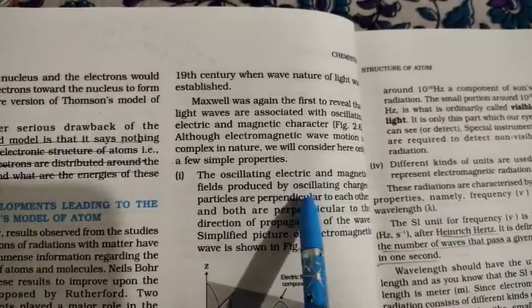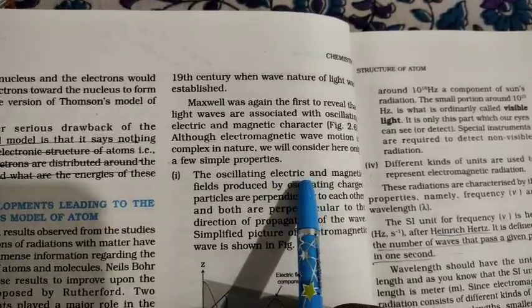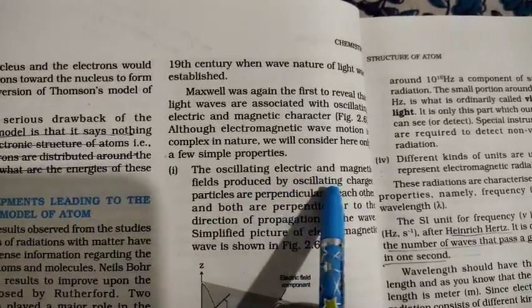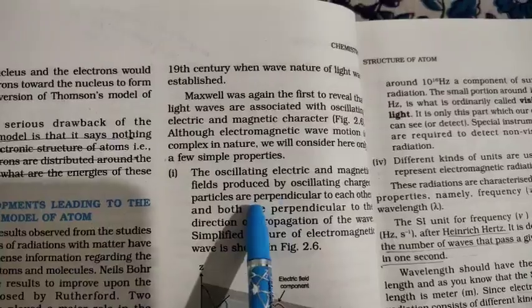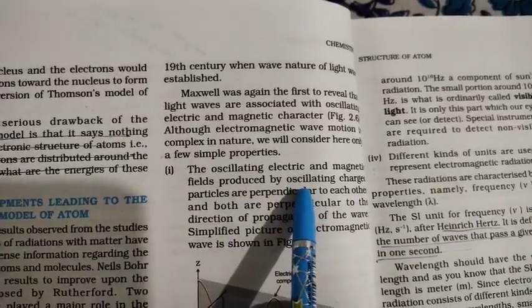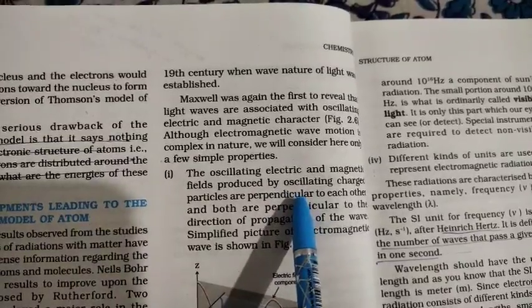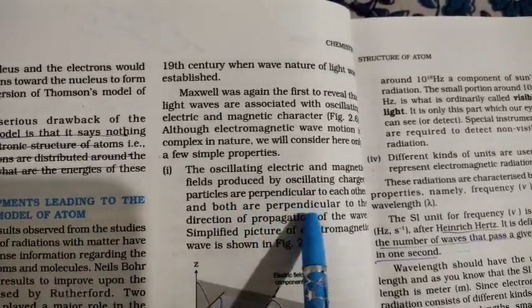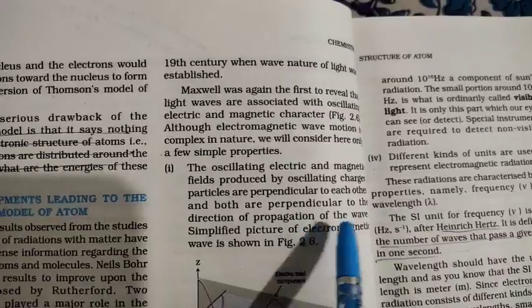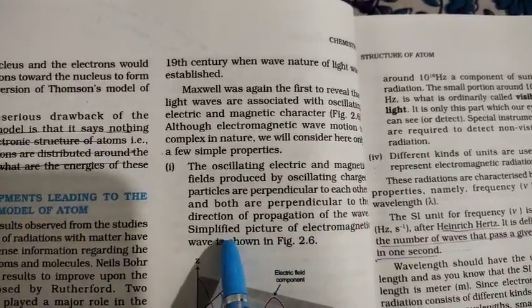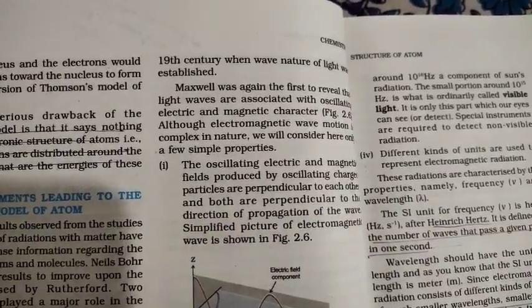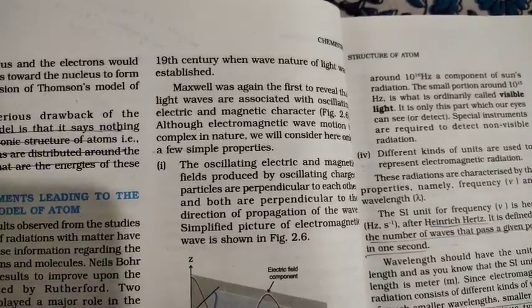Now you are going to see some properties of this electromagnetic radiation. You can see that the oscillating electric and magnetic fields are produced by oscillating charged particles. Here oscillating means you can say in motion, okay? The fields of the moving charged particles are perpendicular to each other, and both are perpendicular to the direction of propagation of the wave.